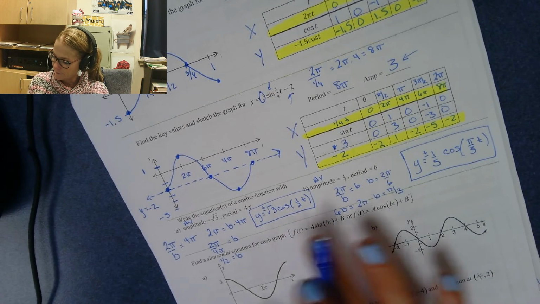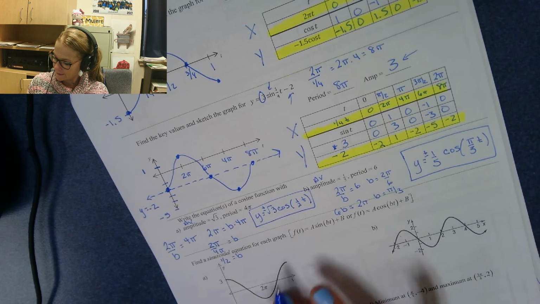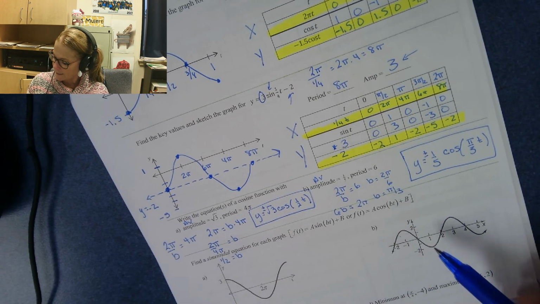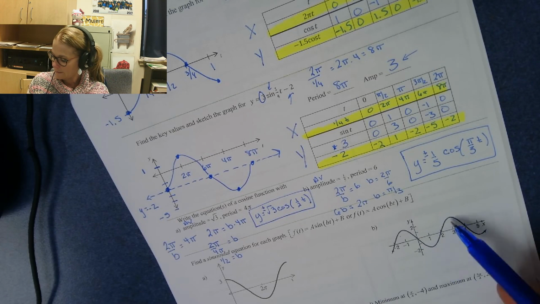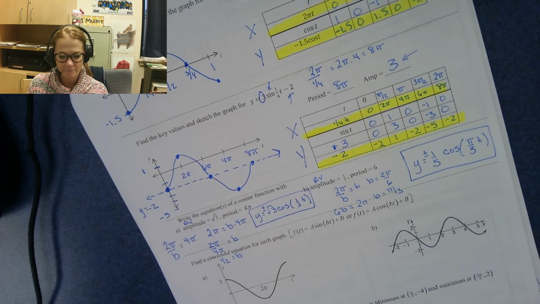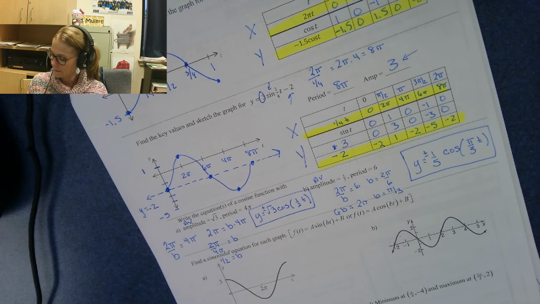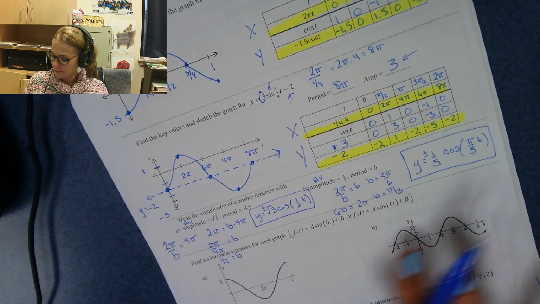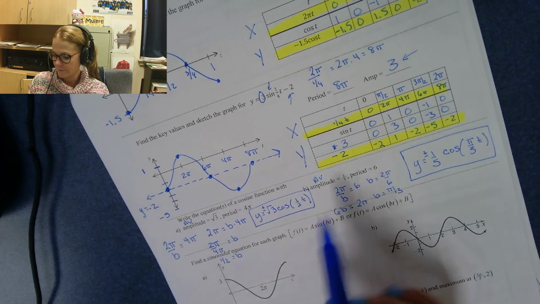The only way to eliminate the plus or the minus is to actually see the shape of the graph and see that this starts high, that starts high, this starts at the equilibrium and goes low. That way you can actually get the correct sign when you have a visual. But these are pretty general, so you have to include that plus or minus.